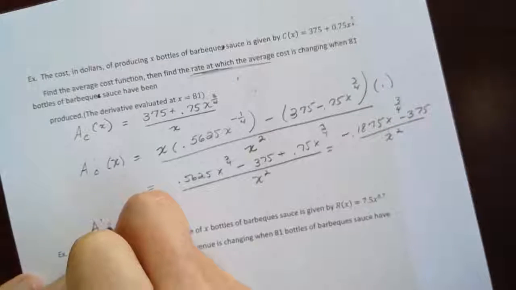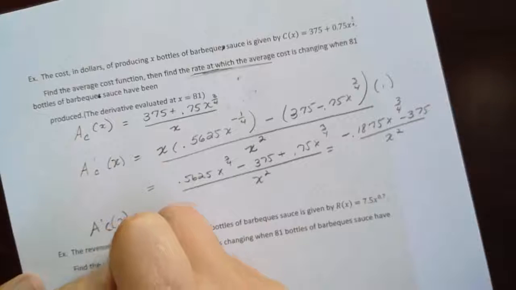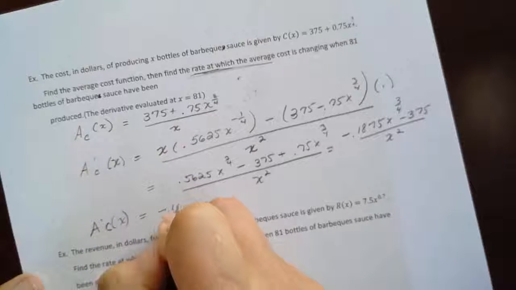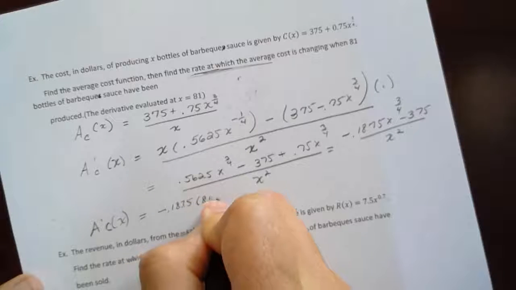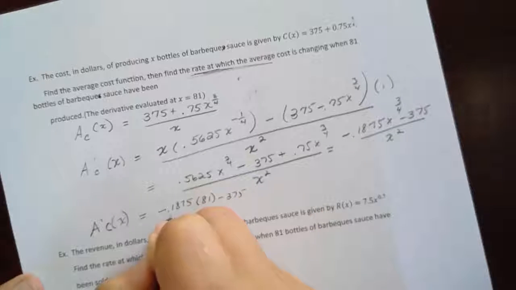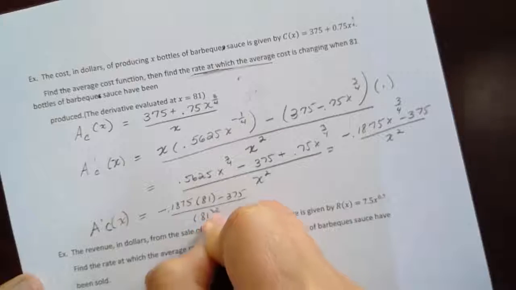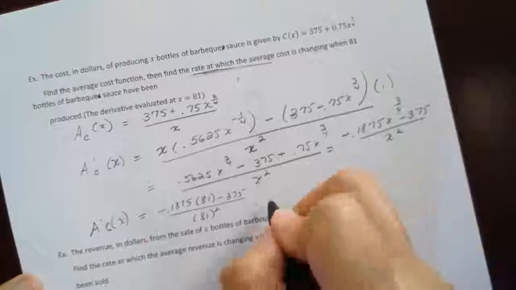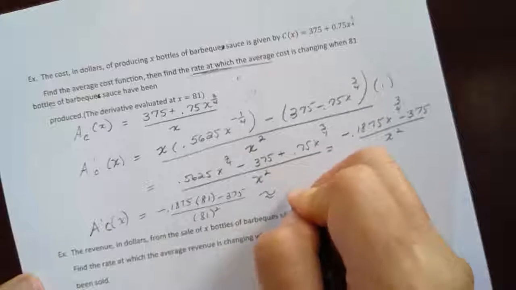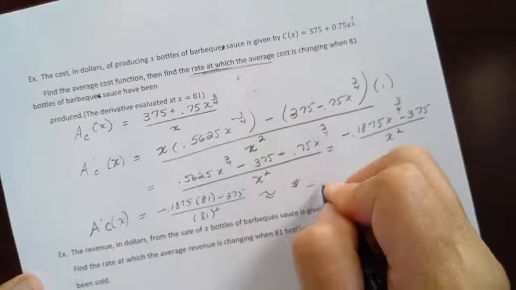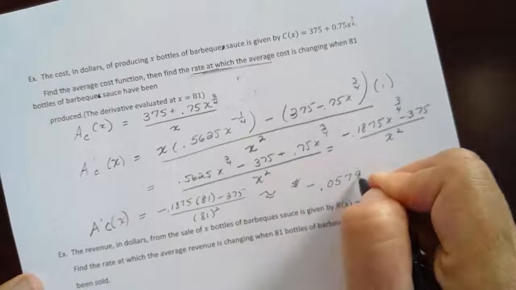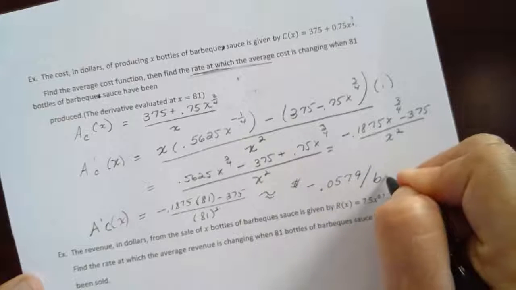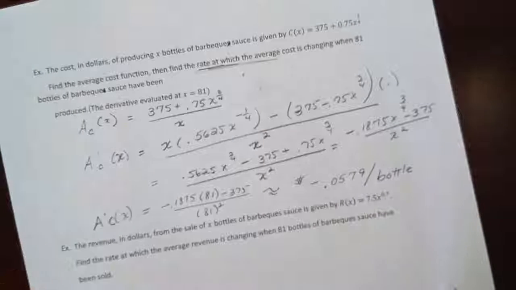So A prime for the cost function of X is going to be equal to negative 0.1875 times the 81 to the 3/4 minus the 375 divided by the 81 squared. So we plugged 81 in for X here and here, and that is approximately negative 0.0579 dollars per bottle. Okay, so your cost function, the rate of change for 81 bottles is actually decreasing by nearly 6 cents per bottle.